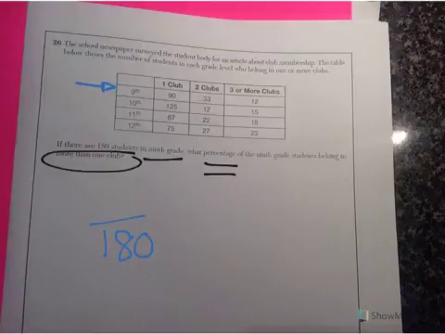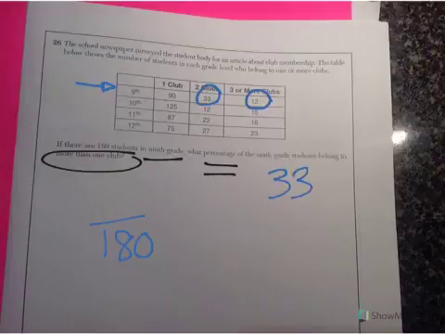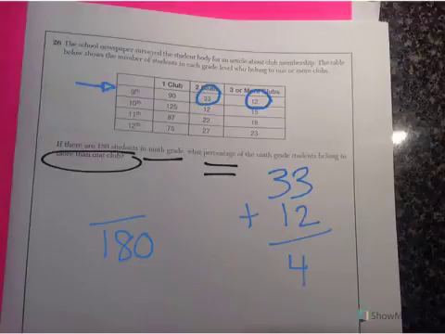So the part, the numerator that we're going to have, is only going to deal with students that are in more than one club. So more than one club in the 9th grade would be students that are in 2 clubs or 3 or more clubs. So that's going to be our 33 and our 12. So if we take our 33 and we add 12, you will end up with an answer of 45.